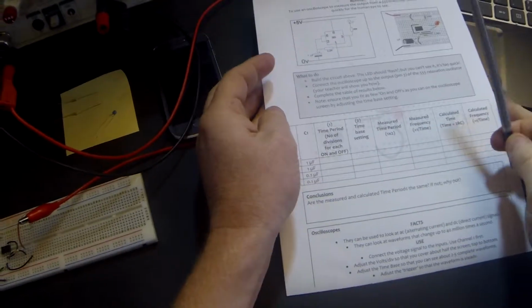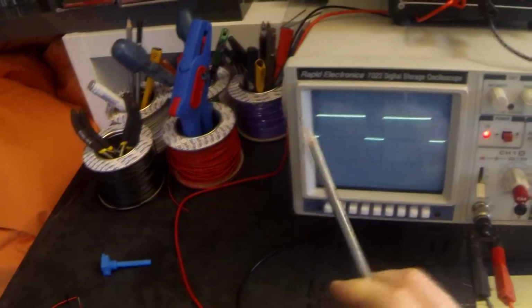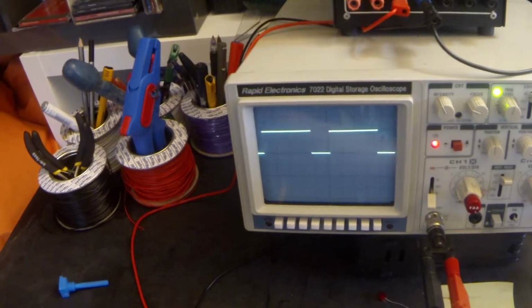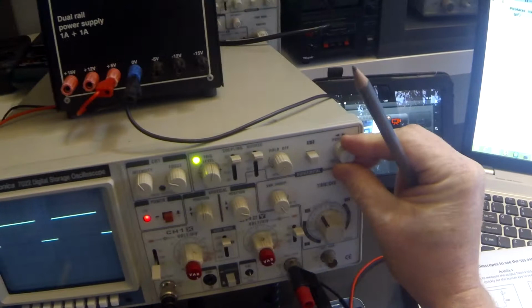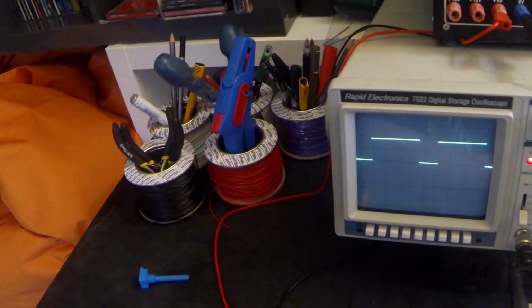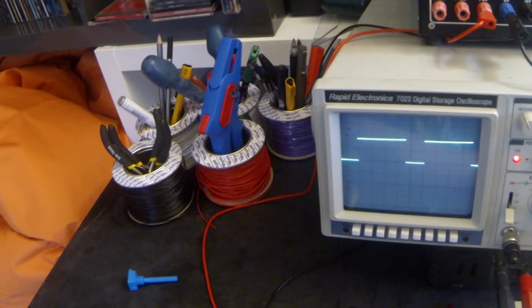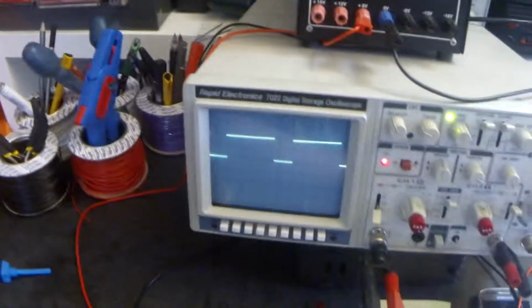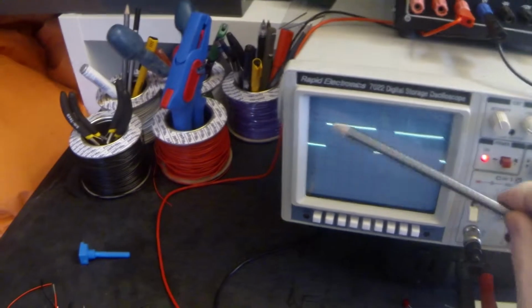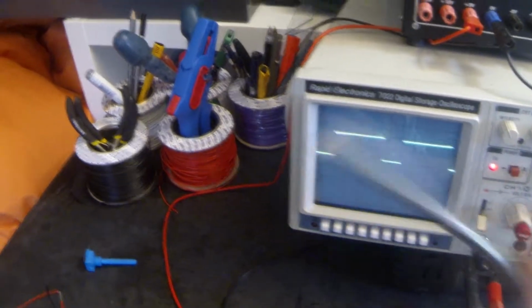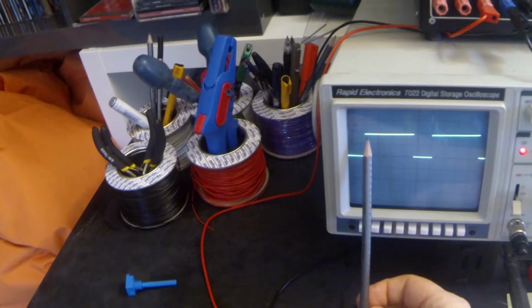So looking at our sheet, what we want to do, we want to count the number of divisions for each on and off. In other words, one waveform. So I'm going to start counting from, and I can position this, I can move it along if I want to using the position button. So I'm going to move it so we start on a line, on a vertical line. There we go. So I'm starting there on this vertical line. I hope they're visible on the film.